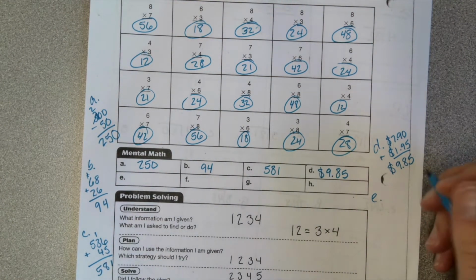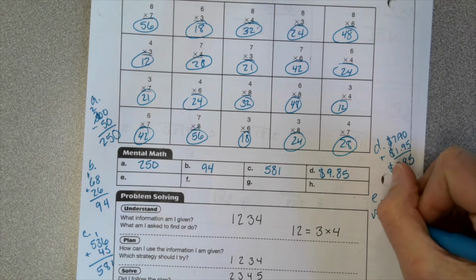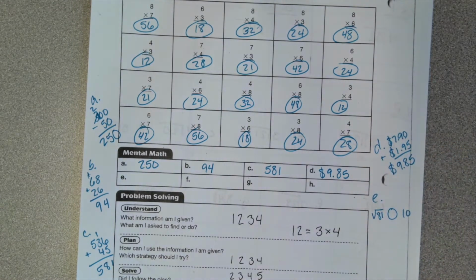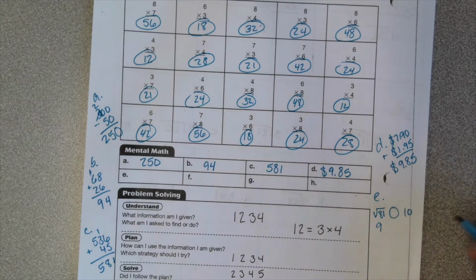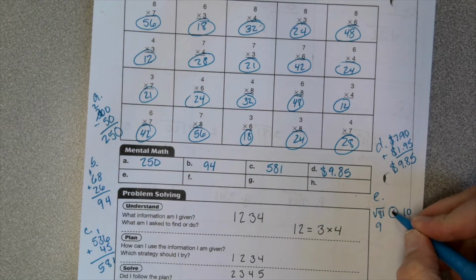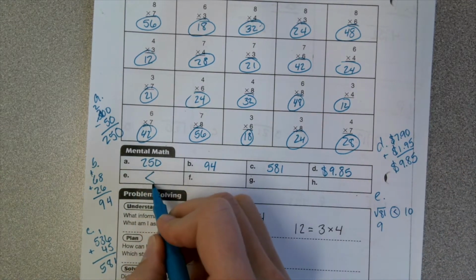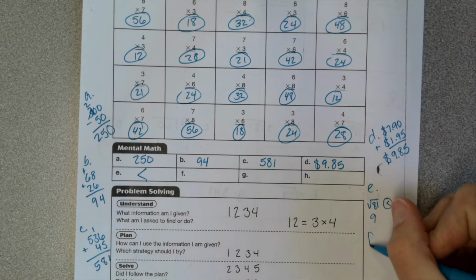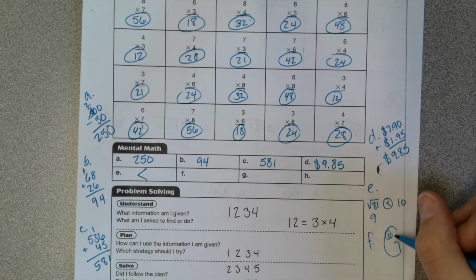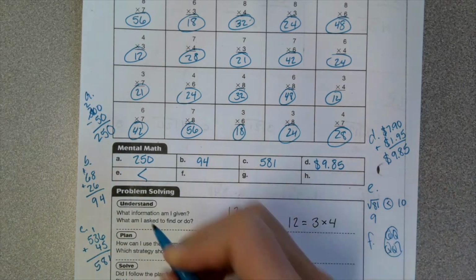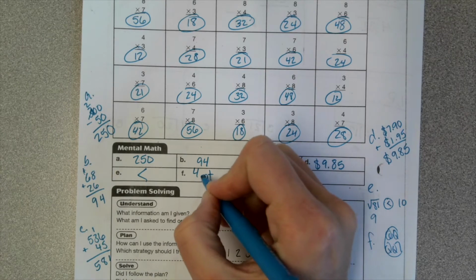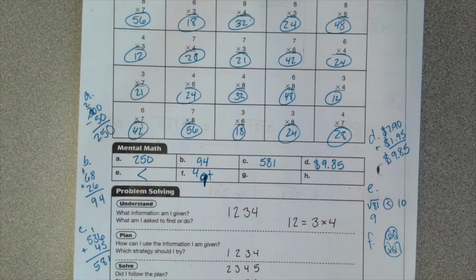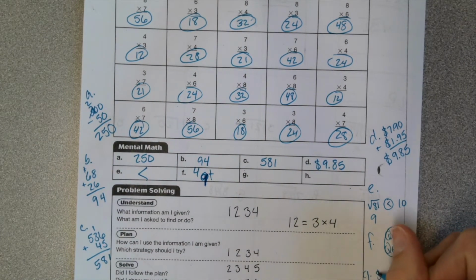E says compare the square root of 81 less than, greater than, or equal to 10. Well, the square root of 81 is 9 because 9 times 9 equals 81. So it is less than 10. F, how many quarts is 1 gallon? Remember our big G? We drew 4 quarts in there. So 4 quarts.